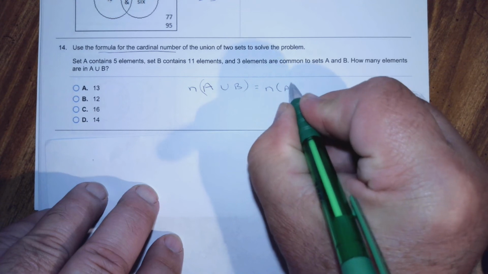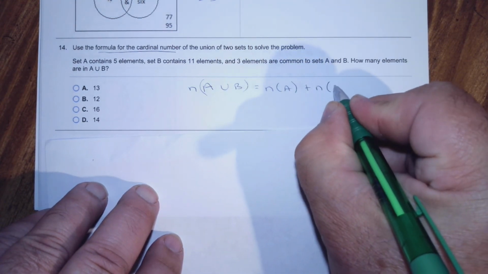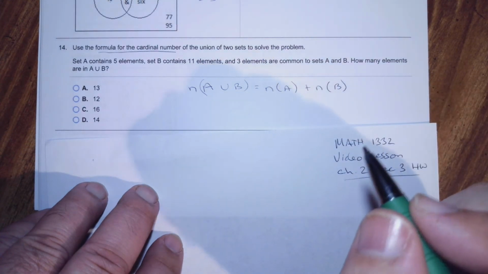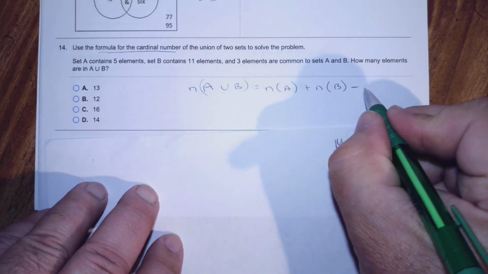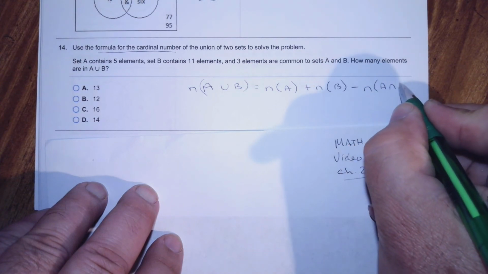So it's the cardinality of A plus the cardinality of set B minus the cardinality of where they intersect.